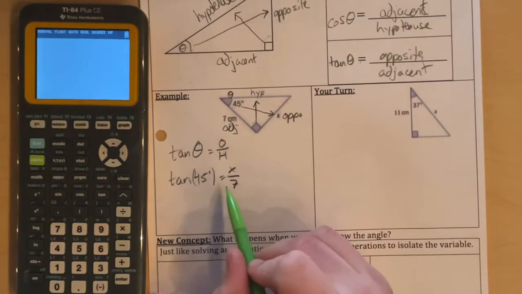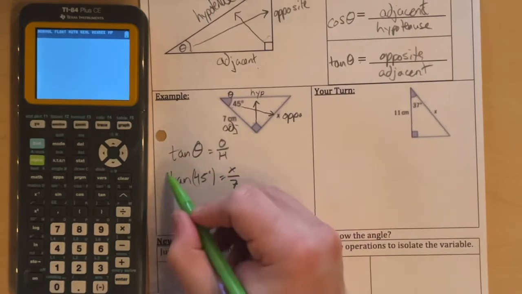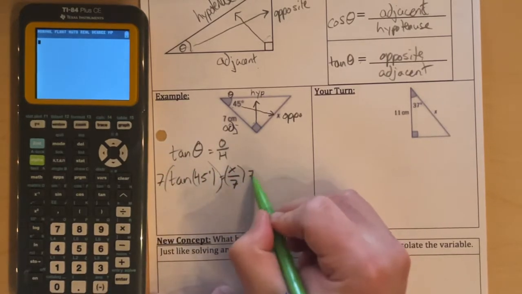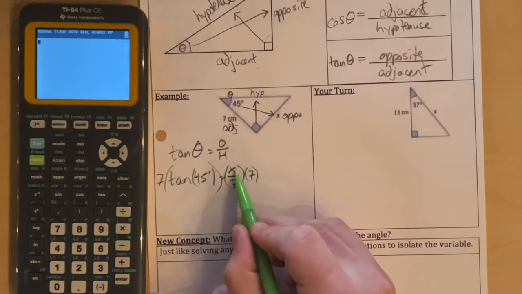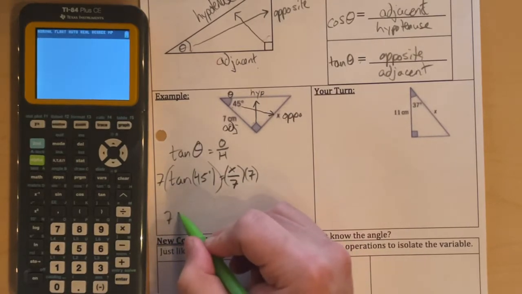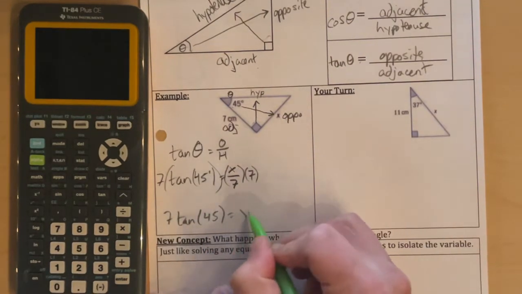Perform your inverse operations. Make sure you get that variable by itself. So we're going to multiply both sides by 7. The reason we're doing that is we're trying to get that x by itself. So we have 7 times tangent of 45 degrees is equal to x.